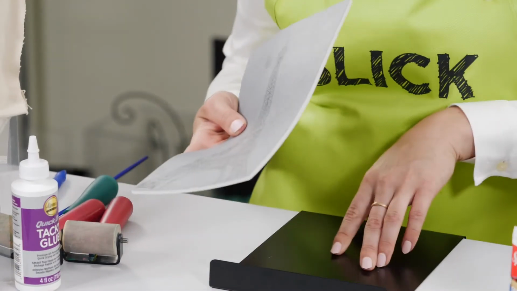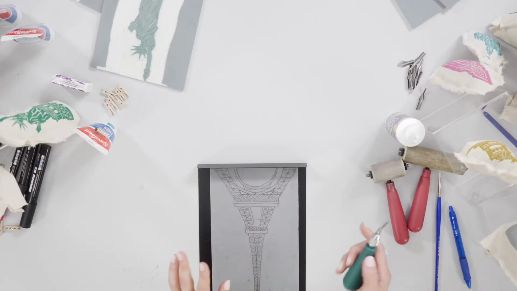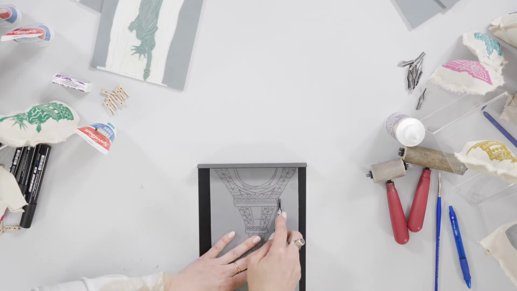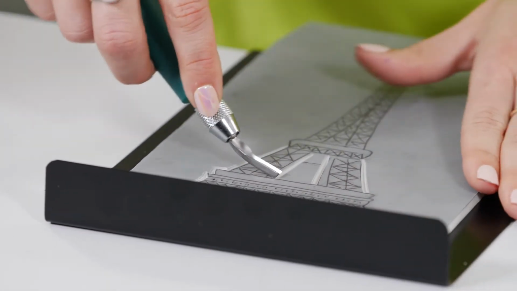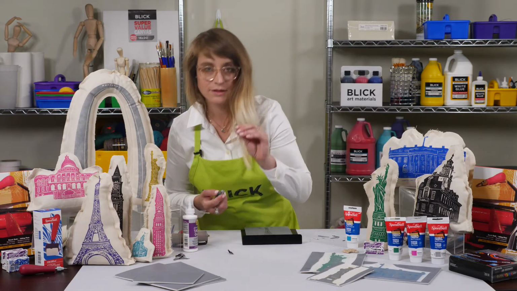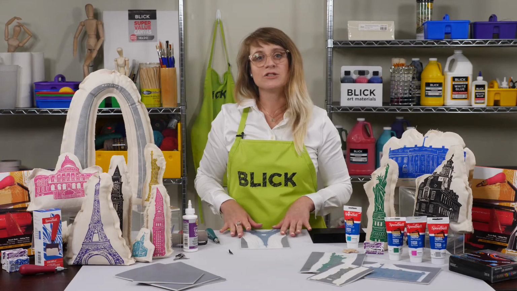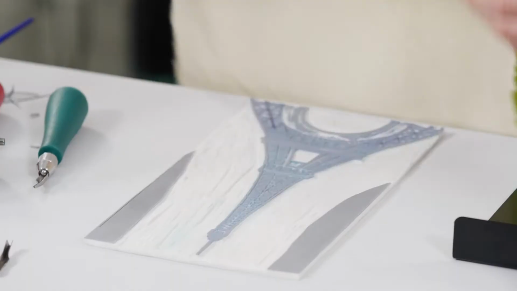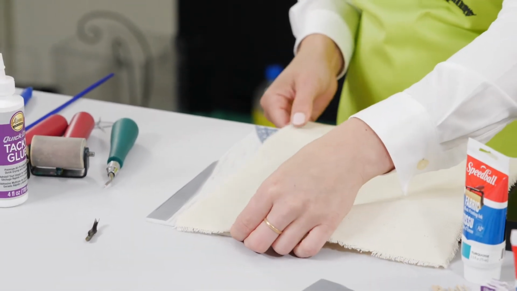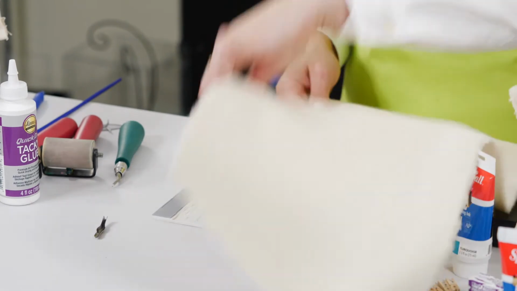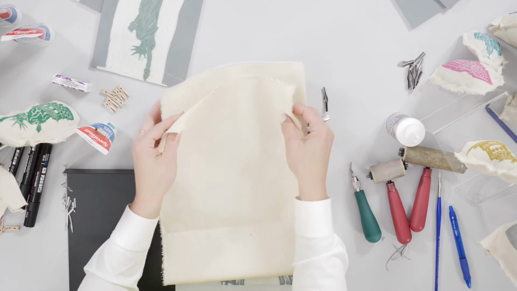I like to begin by carving the outermost line, then bigger shapes inside, and then finally all the little details. Now to carve the smaller areas, you will want to use a smaller blade. Once you have your image carved, it's time to size up your canvas. You want a piece at least 2 inches wider than your print. And for the height, you want to double the height of your print and have a little extra, a few inches, depending on how wide you want your base to be.